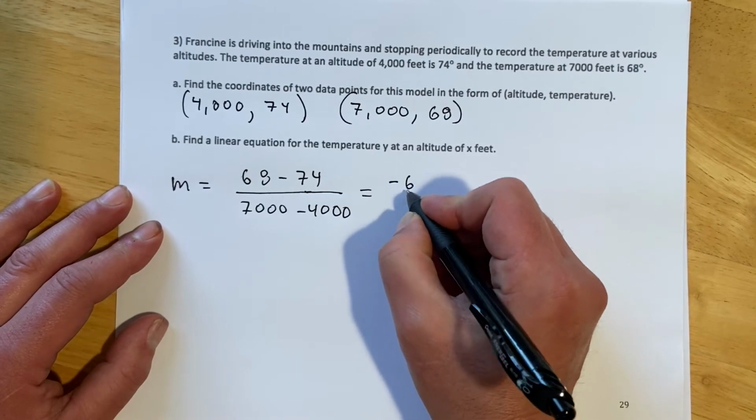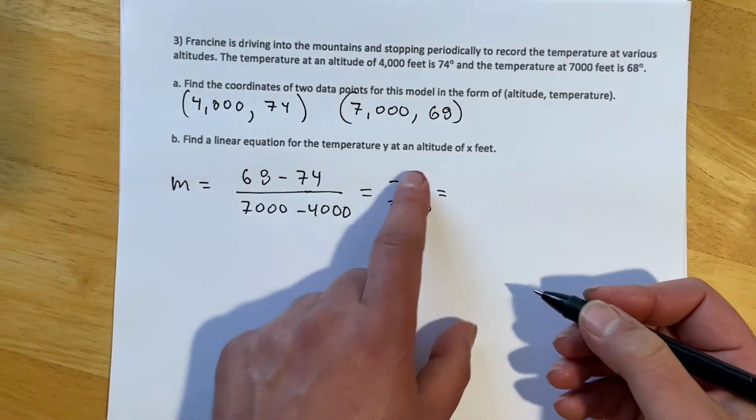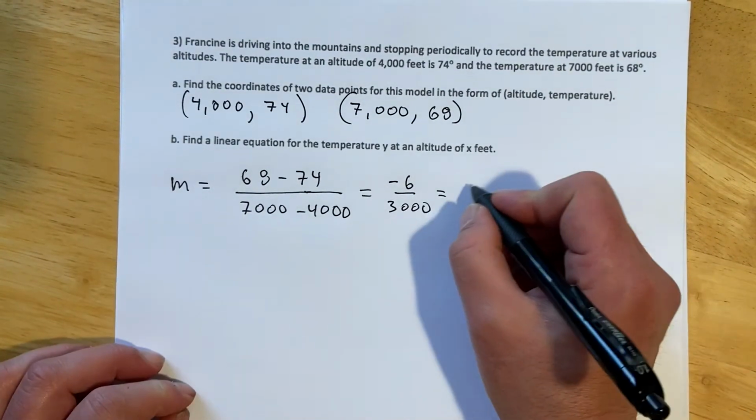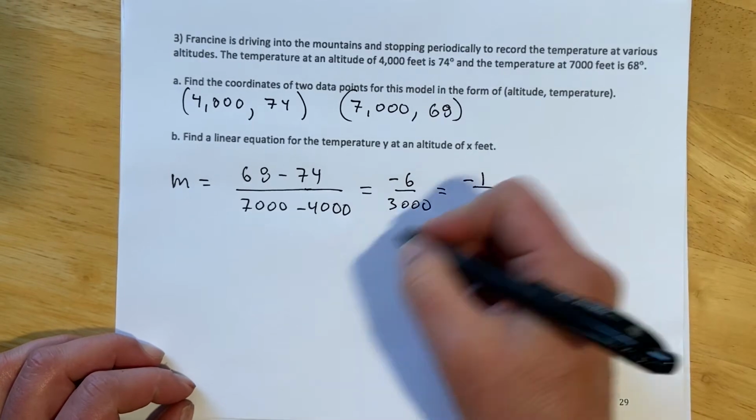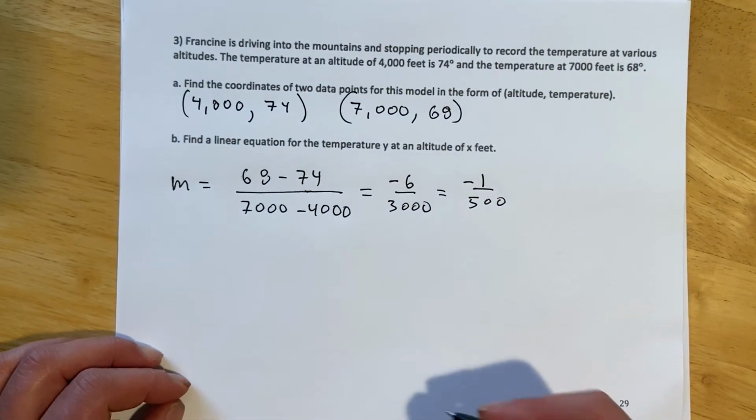So that is a difference of -6 over 3,000. And then 6 goes into 3 5 times, right? So that's going to be -1 if I cancel out a 6, over 500. So that is my slope.